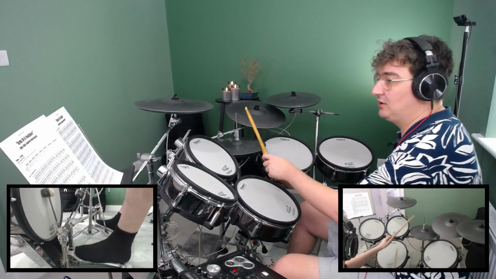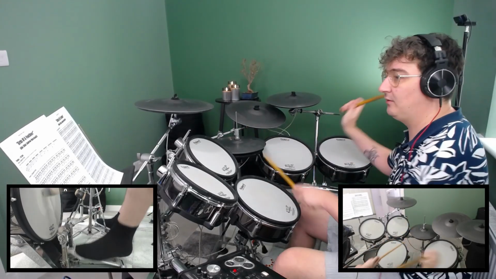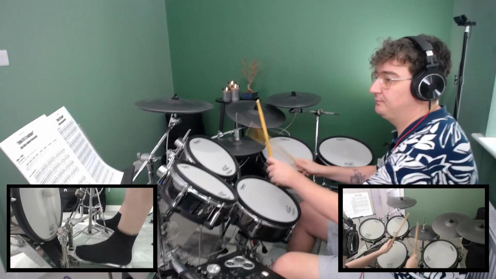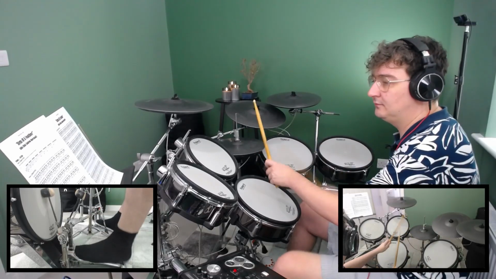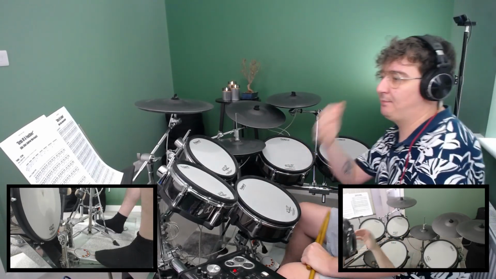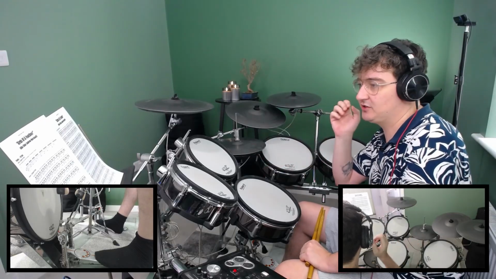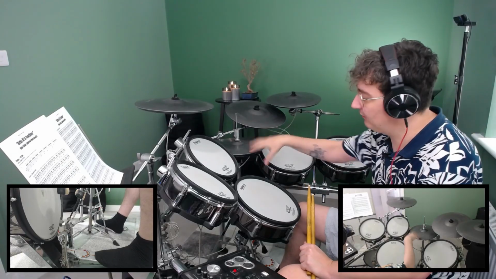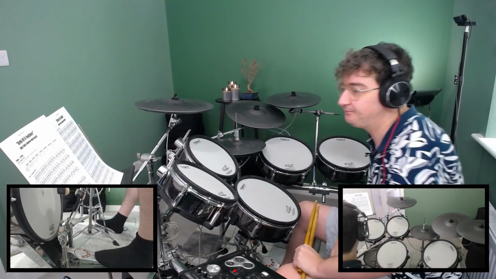So 1, 2 and 3 and 4 and 1, 2 and 3 and 4 and 1, 2 and 3 and. Create a 2-bar loop. I accidentally played the hi-hat on the beat 3, and of course you can do that as well, but I've written on the chart that it's just dum and then bat shh. Up to you if you want to play that 16th note on the beat 3 on the hi-hat just after that tom note, because your left hand's over the hi-hat anyway.